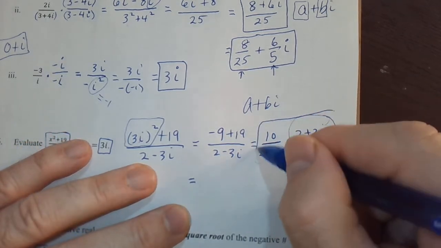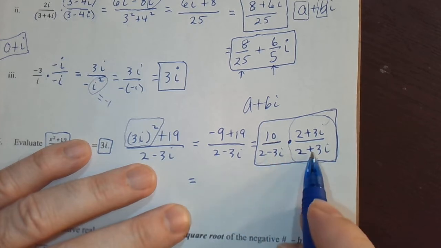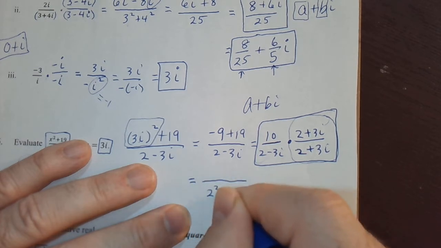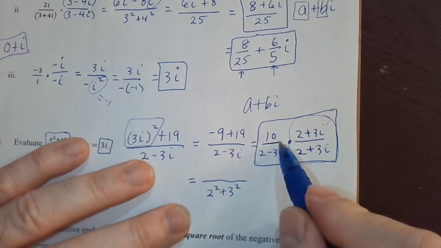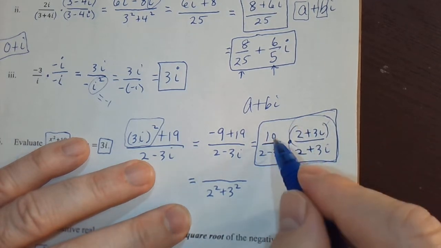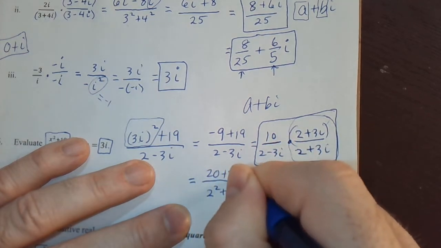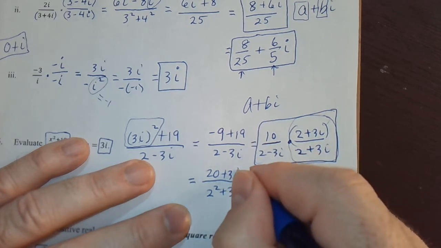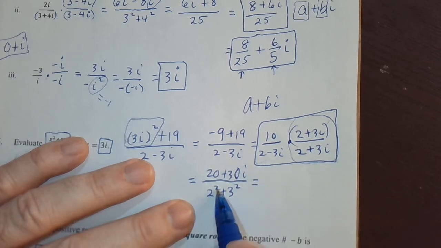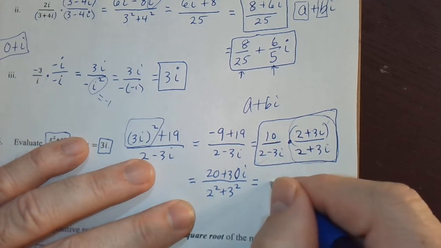Well, what's the denominator going to be when we do this multiplication? 2 minus 3i times 2 plus 3i. The shortcut just tells us it's 2 squared plus 3 squared. And then when we do the distributive property on top, we're doing 10 times 2 plus 3i: 20 plus 30i. And what is the denominator? 2 squared is 4, 3 squared is 9, so 4 and 9 is 13.